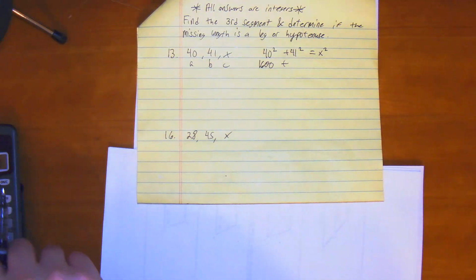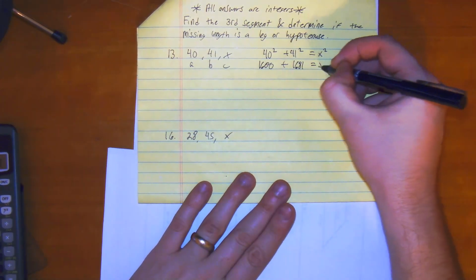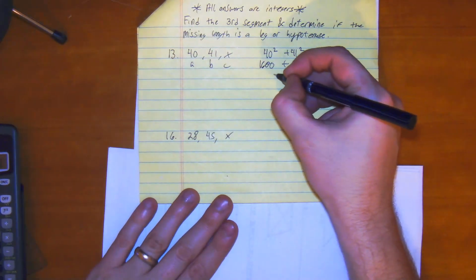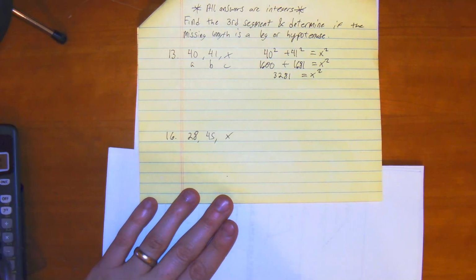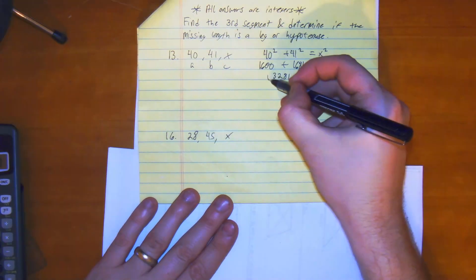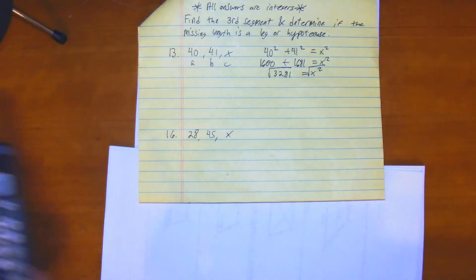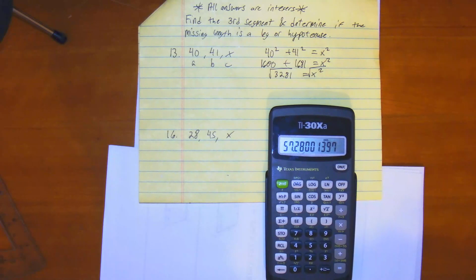plus 1681 equals x squared. You can add those up. You get 3281 is equal to x squared. Then I'm going to square root it. And when you look at this calculation that I just put on here, I have a decimal. It says that it has to be an integer.